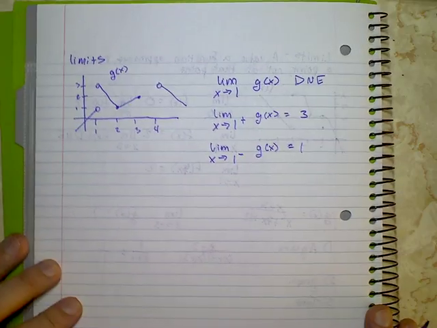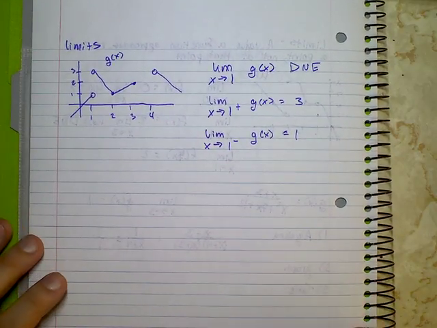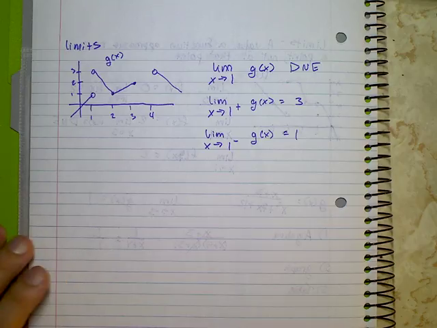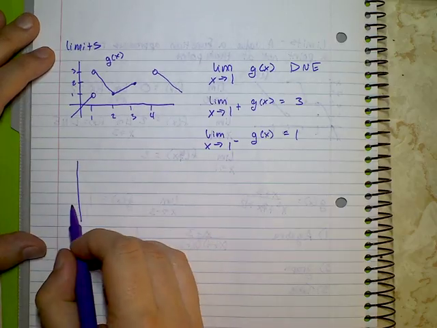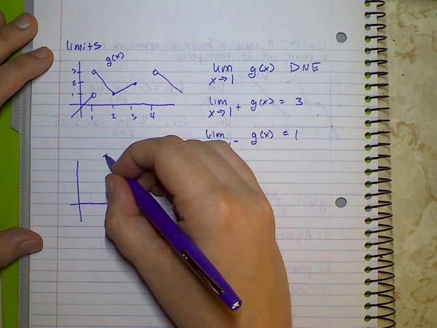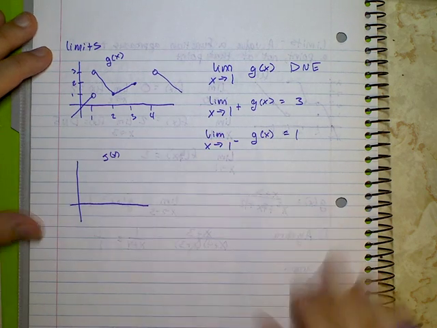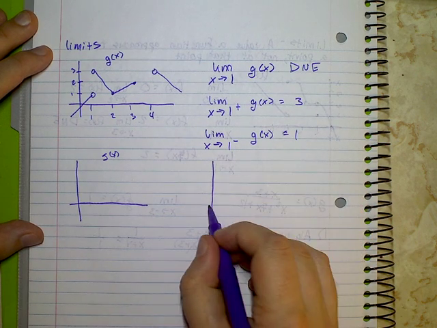All right, so the other thing that we're going to look at here is a few properties of limits. So I'm going to create two new functions down here. I'm going to call them, let's go crazy and call one of them j of x. And I'm going to call this other one over here k of x.